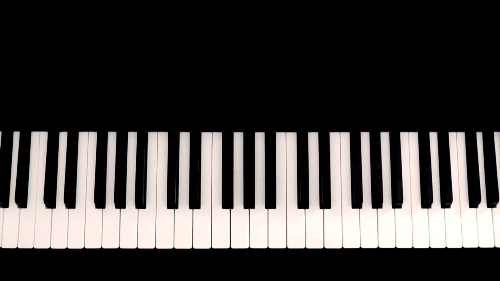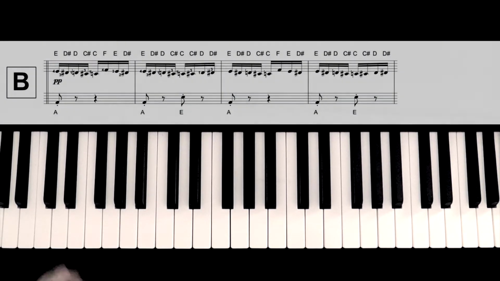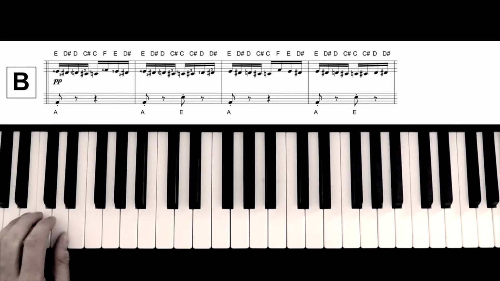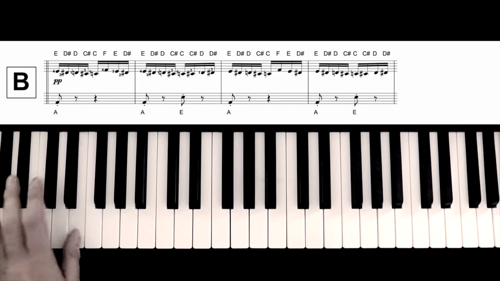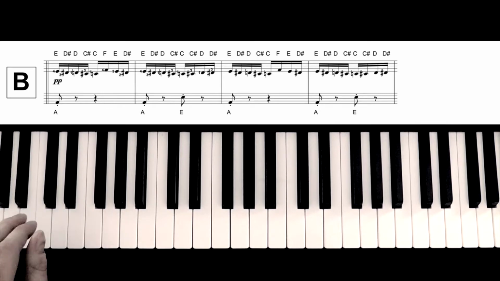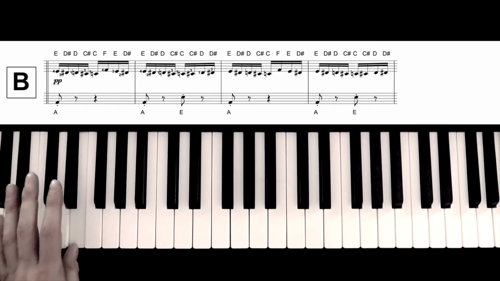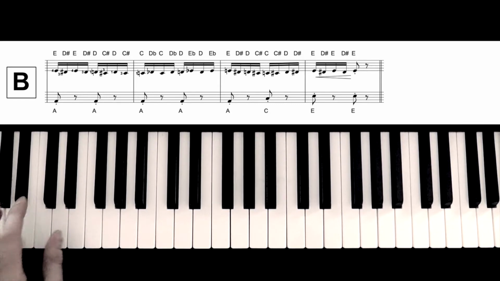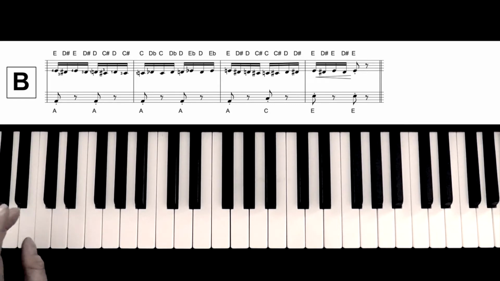Okay, so that's how the B section goes with the right hand. The left hand, you've just got these two notes. It's mostly A, which you're going to play with your little finger, and then you jump up from A to E. Notice these notes are short. There's lots of rests in between. Then you repeat that pattern again. Then lots of A's. And then you just go A, C, and E, and E.